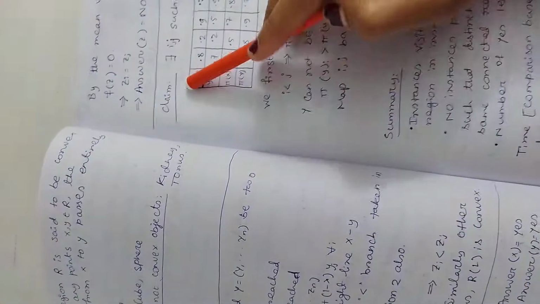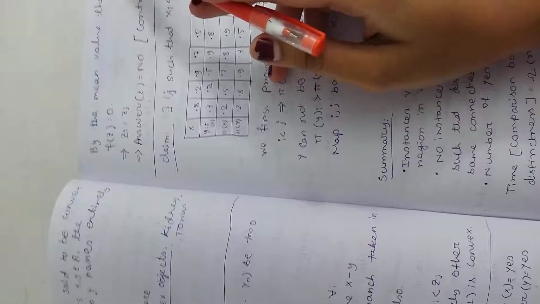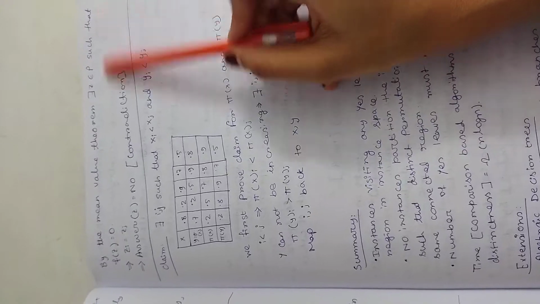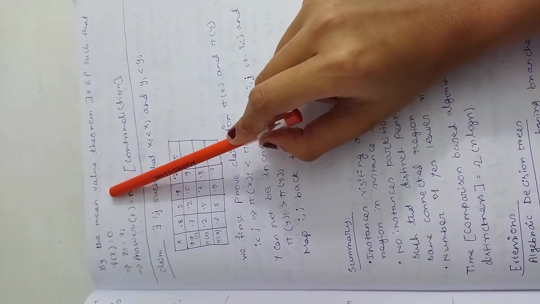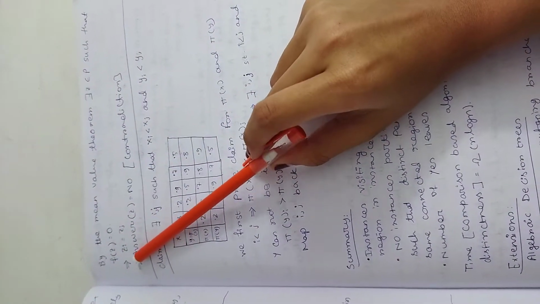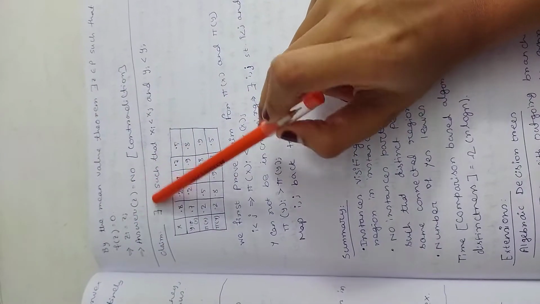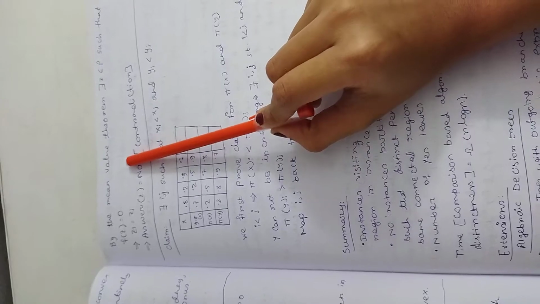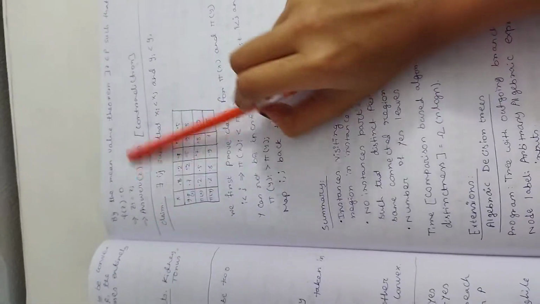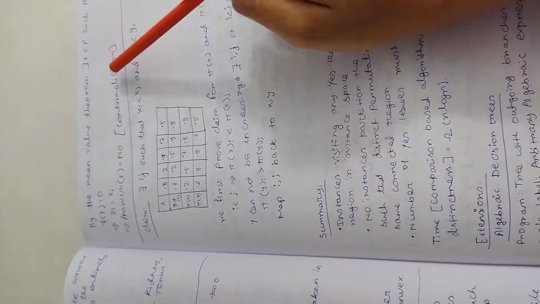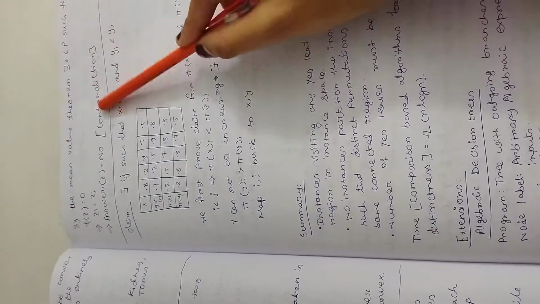By the mean value theorem, there is a point z which lies on P such that f of z is 0, so we can say that zi is equal to zj. So the answer for z is no, which means it is not distinct. We get a duplicate value here. So we have reached the contradiction.